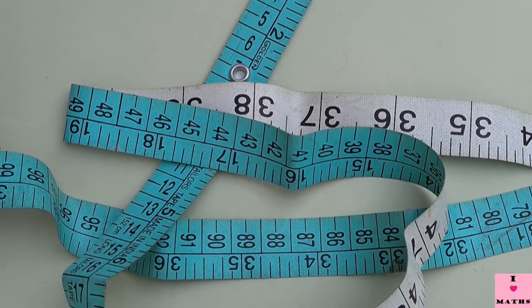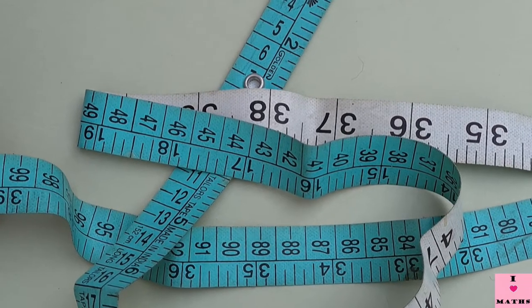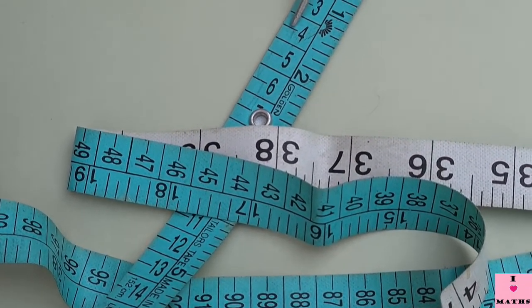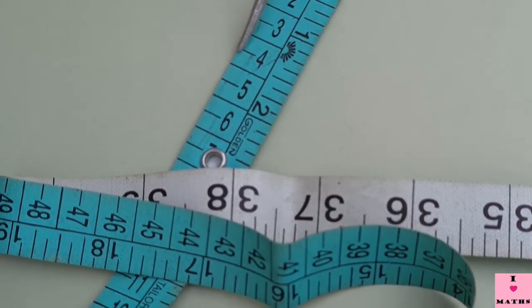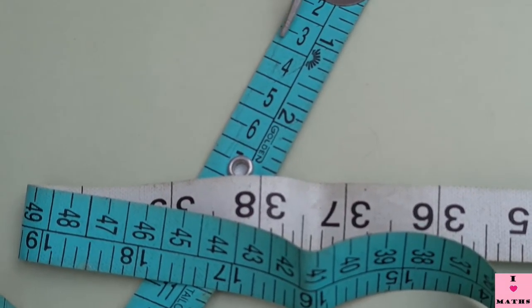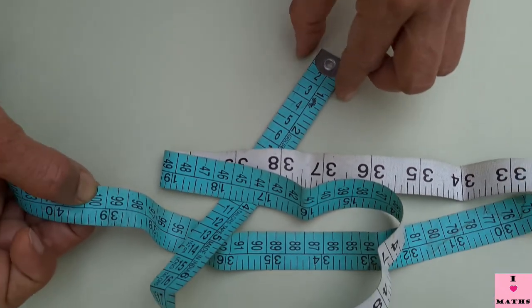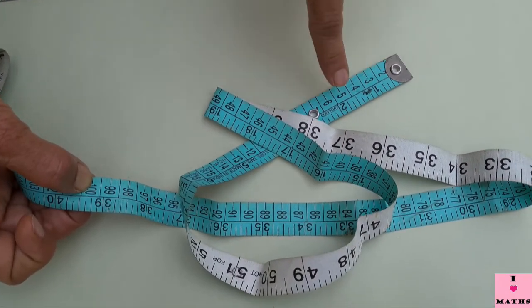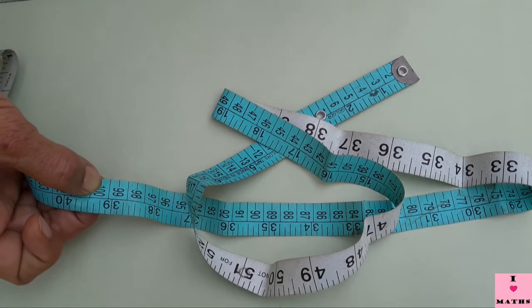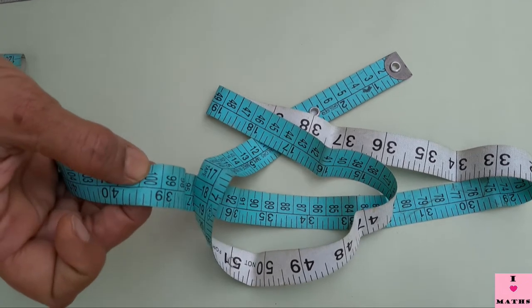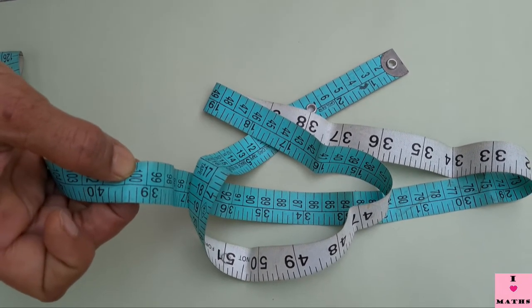See children, from this division to this division, where 3 is written and where 4 is written, only this length is 1 centimeter, and this complete tape starting from here till here is 1 meter, and 1 meter is equal to 100 centimeter.